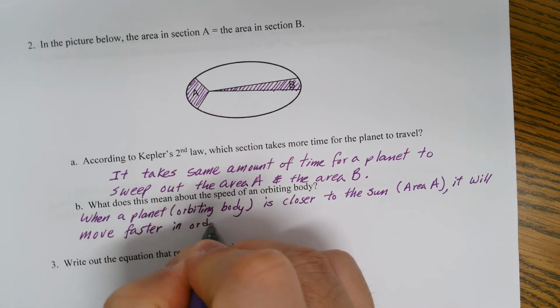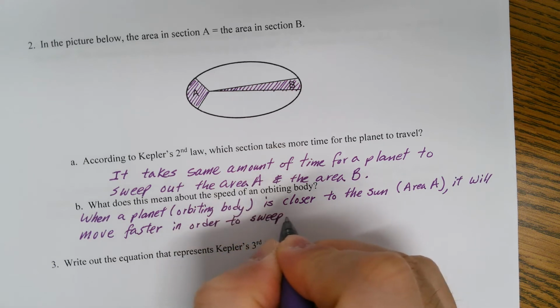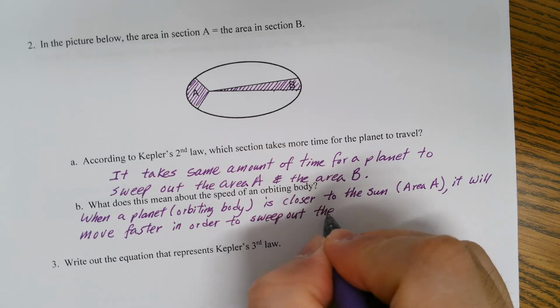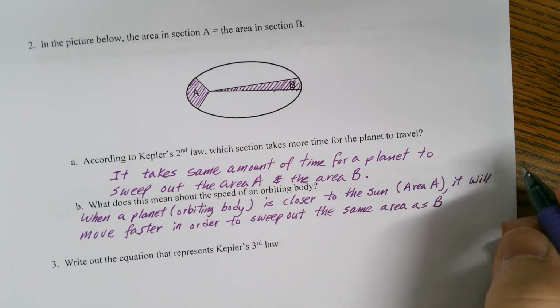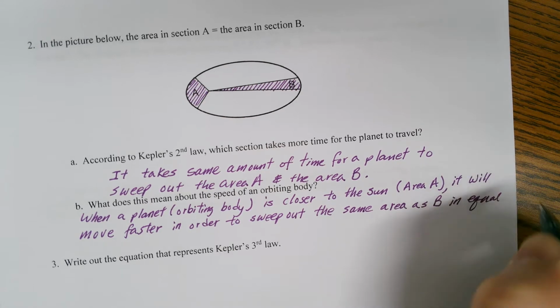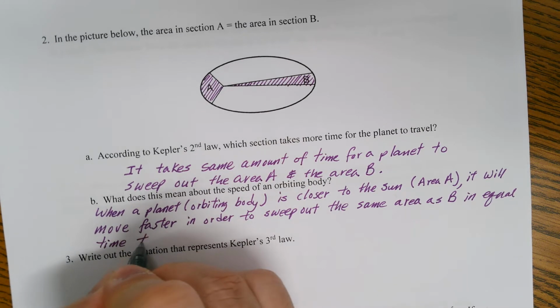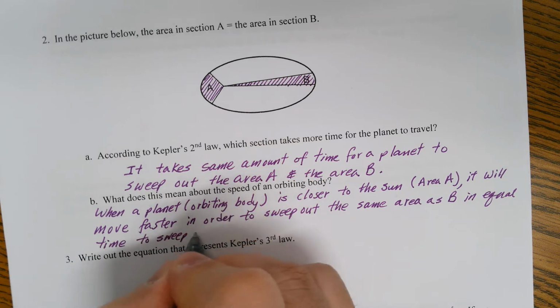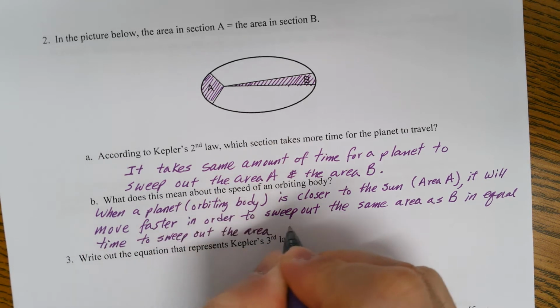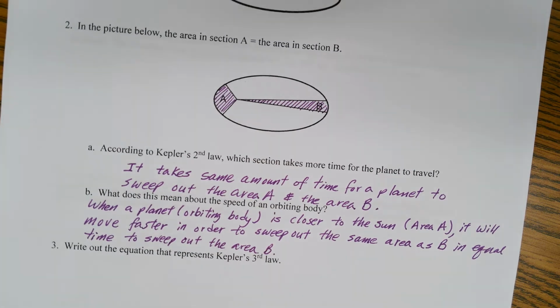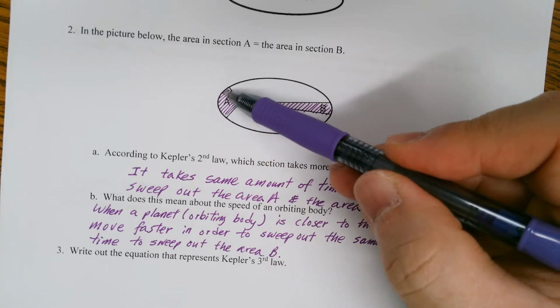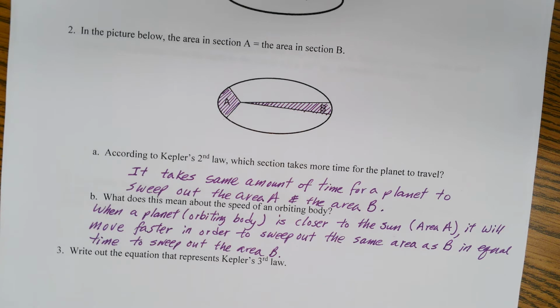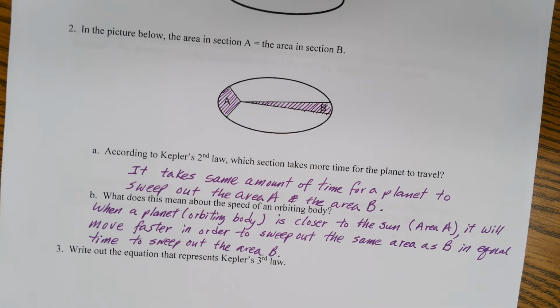In order to sweep out the same area as B, in equal time, to sweep out area B. So in order to compensate for the shorter radius, it has to sweep out much more angle to sweep out the same amount of area as B. So it has to travel faster, okay, when the planet is closer to the sun than further away from the sun. Okay?